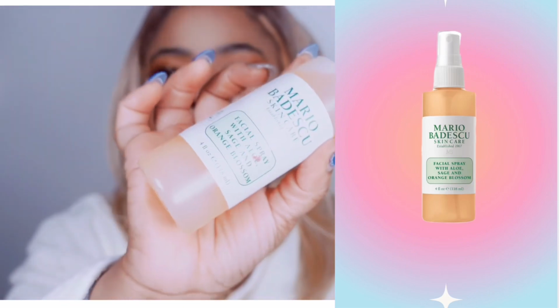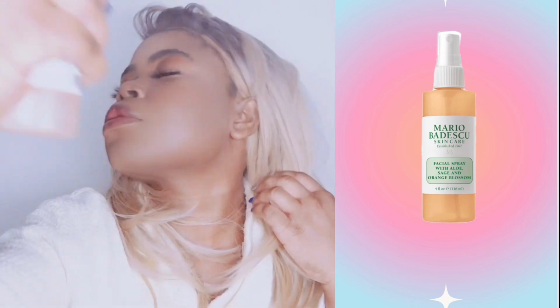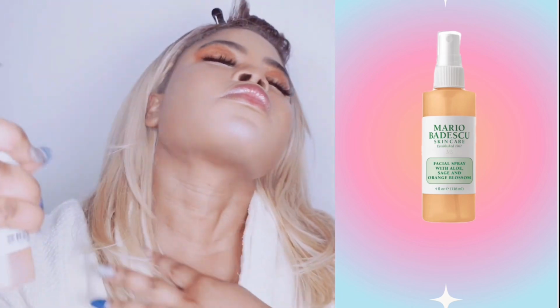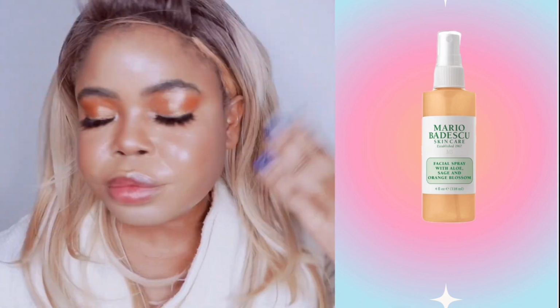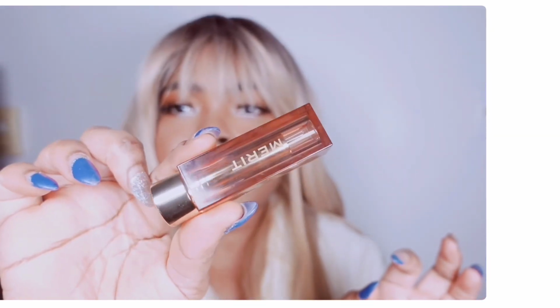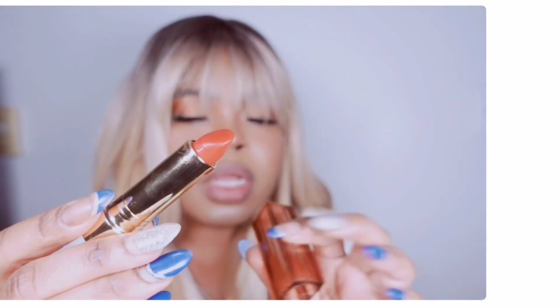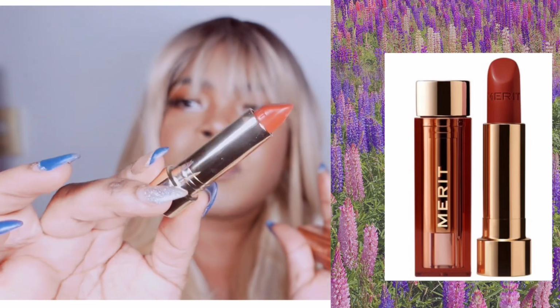I'm gonna use this spray to set everything. It smells so good. That smells really, really good. For my lipstick, I'm gonna be using Merit Beauty lipstick. Is this the color that I want? Yes. This is the color in Cobalt. This is the Merit Beauty lipstick.